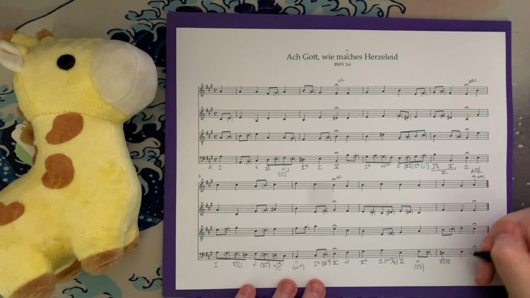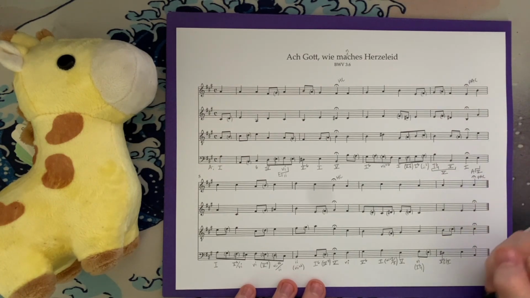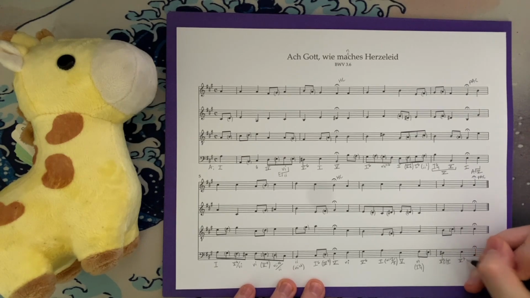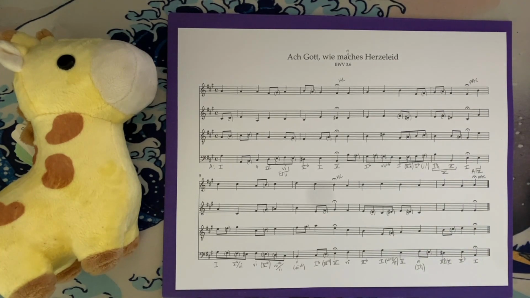Okay, maybe I'm crazy then. But then we have E, D, E, and G sharp. That is an incomplete E7 chord where you're missing a B, but that doesn't change the fact that it's still a 5-7 chord before we cadence on A major, A, C sharp, E, and a complete triad. So all in all, this was a pretty straightforward analysis.